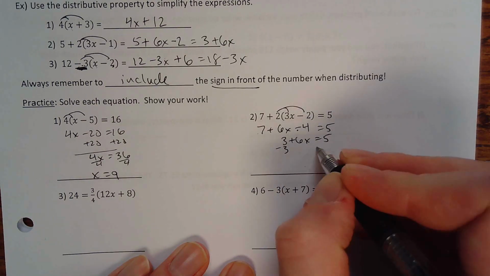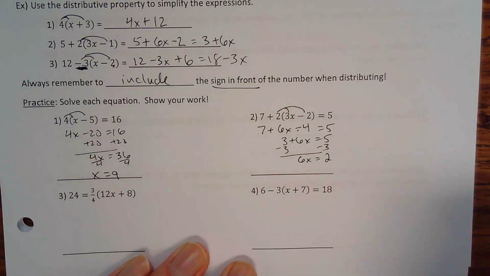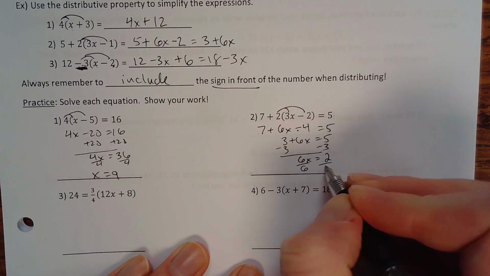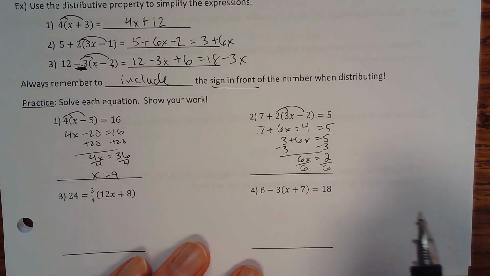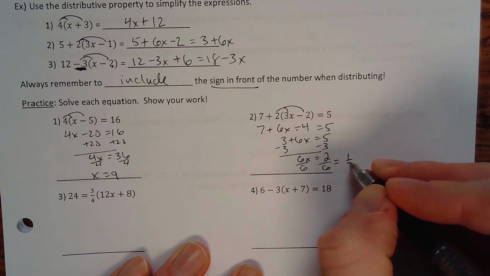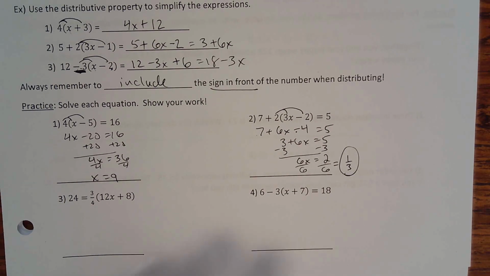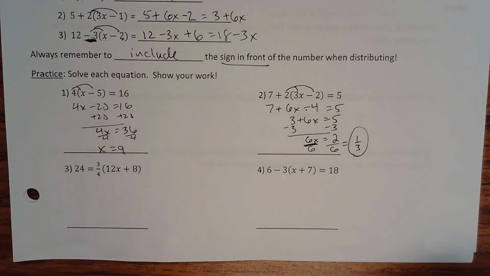Now subtract 3. So 6x equals 2. And then I'm going to divide by 6. Now, you might be a little hesitant here and think maybe I did something wrong. That's not a whole number. It's okay, you can have fractions. Just make sure you reduce those. So that reduces to 1/3. So it's okay to not have a whole number answer. Make sure you always divide by what's with x. That's what needs to be divided.